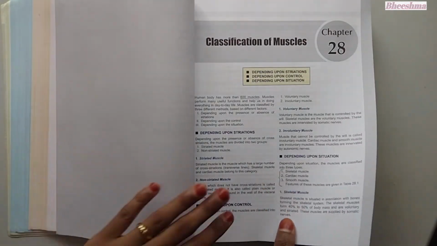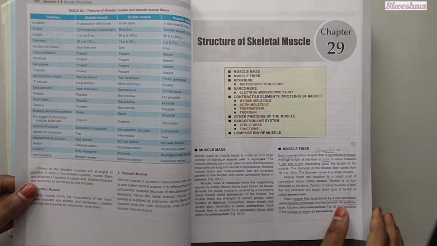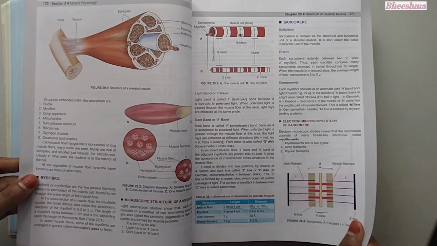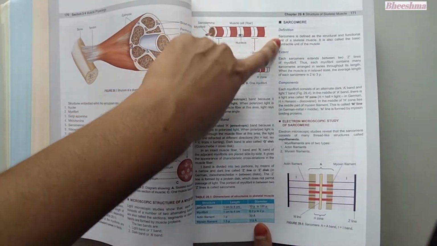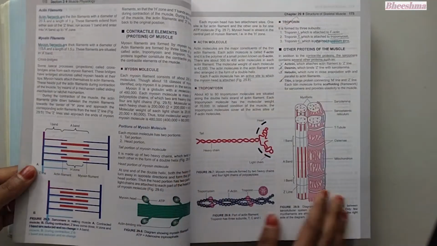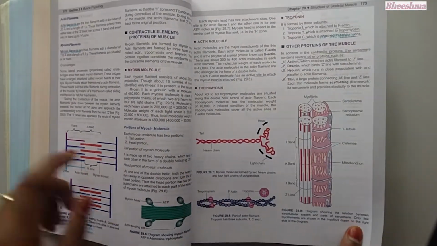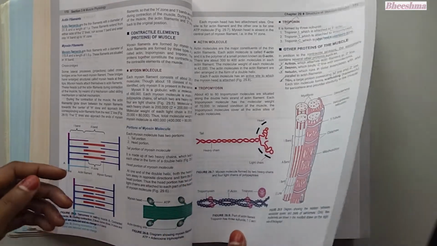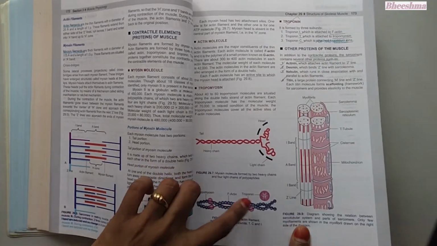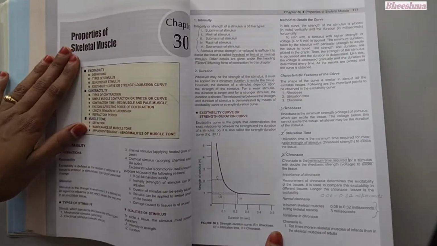First, the classification of muscles. Then about the structure of the skeletal muscle, like the structure of the skeletal muscle diagram. Then here the sarcomere. Then the diagram showing the sarcotubular system and the parts of the sarcomere. Then parts of actin filament. Then about the properties of skeletal muscle.